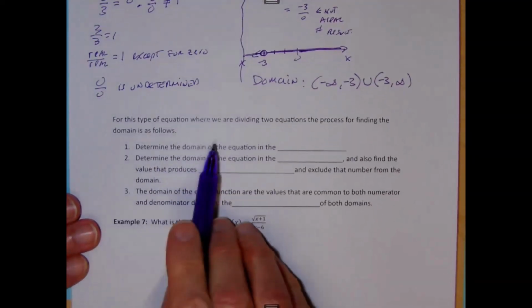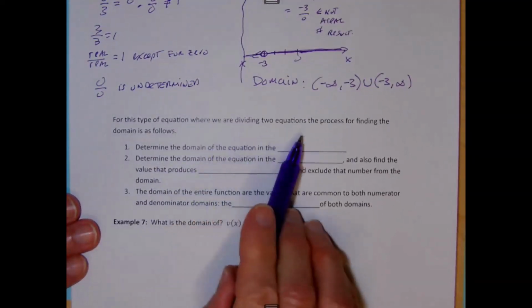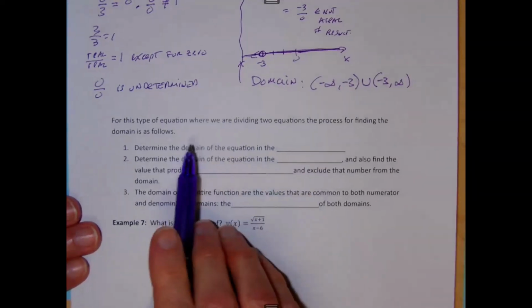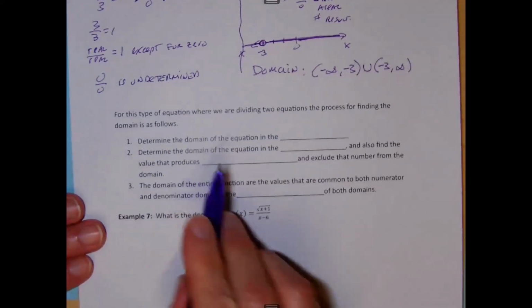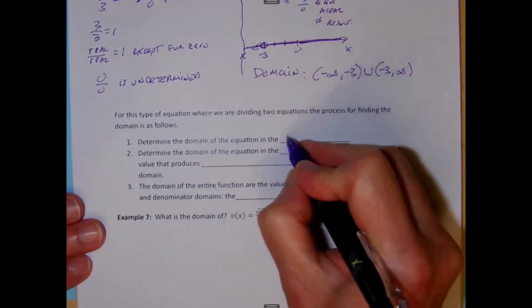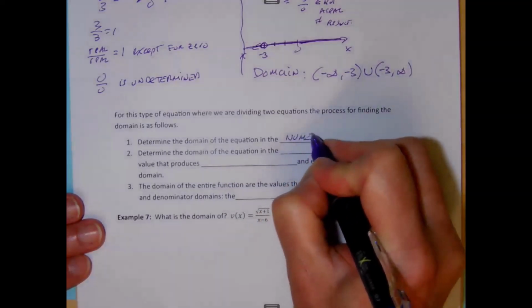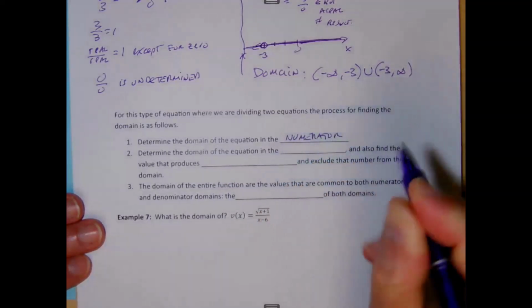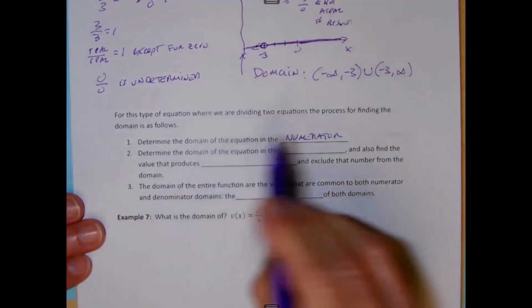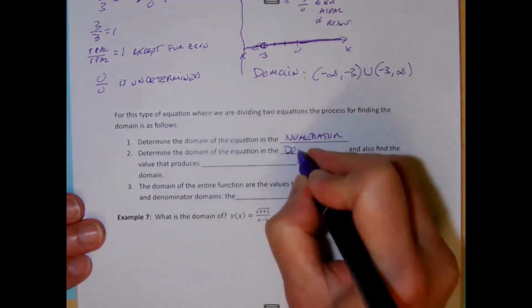So for this type of equation, where we're dividing two expressions, the process of finding the domain is as follows. Determine the domain of the expression in the numerator. Determine the domain of the expression in the denominator.